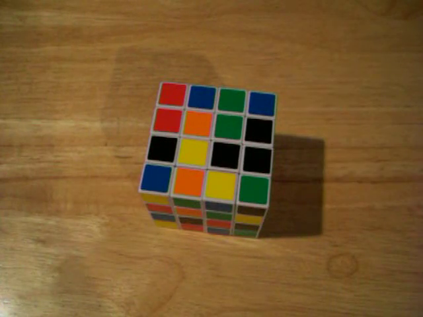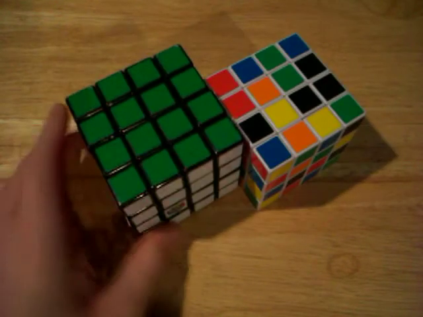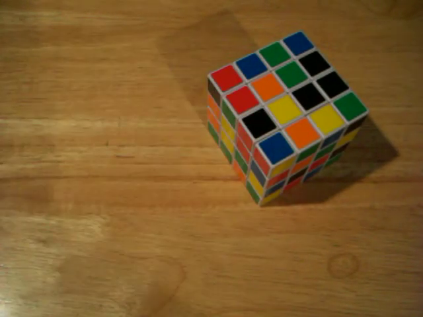This is going to be a 4x4x4 tutorial on how to solve the 4x4 Rubik's Cube. I have an Asian brand in front of me. This is the Rubik's brand. This is what you will most likely have. We'll have to teach you some new notations.